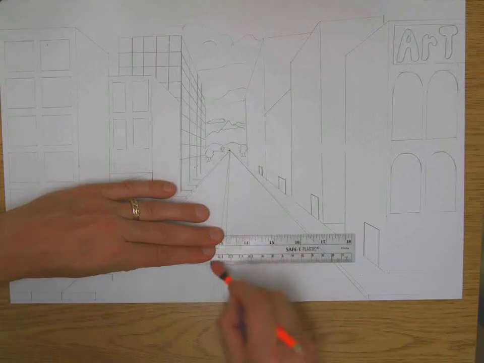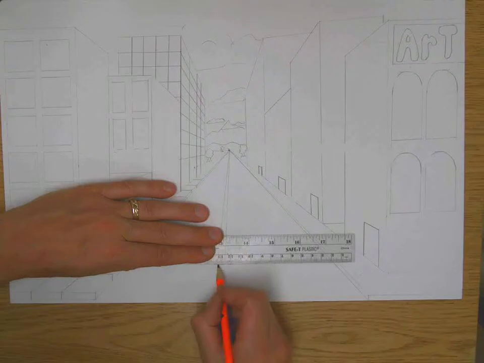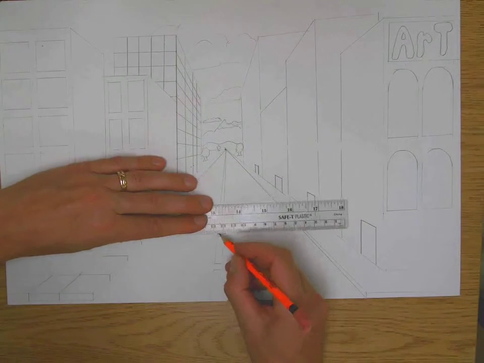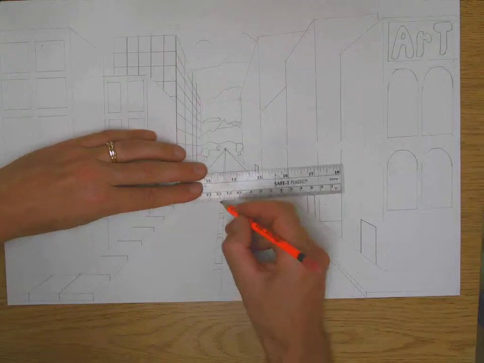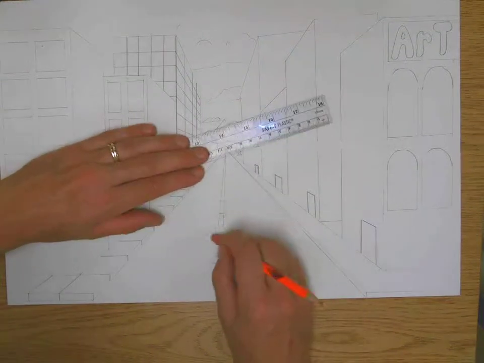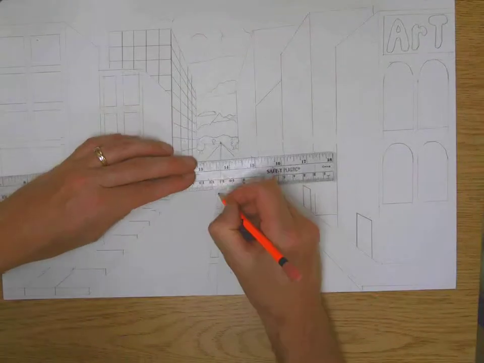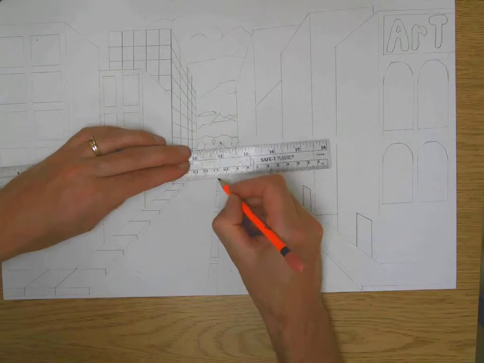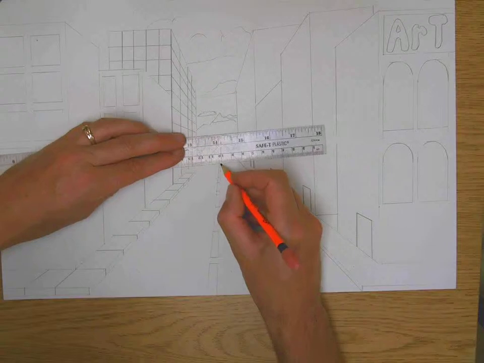Alright, again, I'm leaving my ruler there as a blockade for my eraser so it doesn't erase that line. I'm going to come up a little bit more, and I'm going to come up a little bit more, and I'm just going to keep separating these. And as they get further back, not only do they get narrower, but they'll get shorter. And you can just kind of eyeball how short you want them to go. As they get back here, they're going to get pretty small.